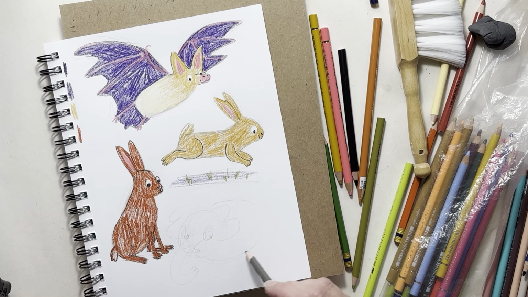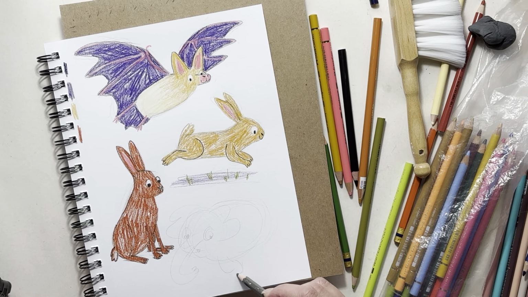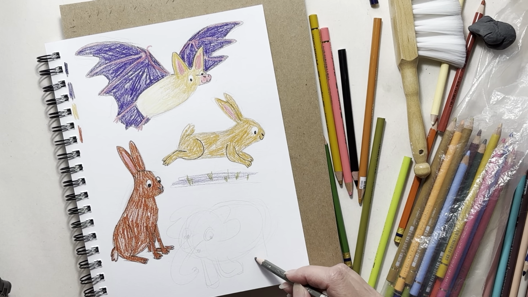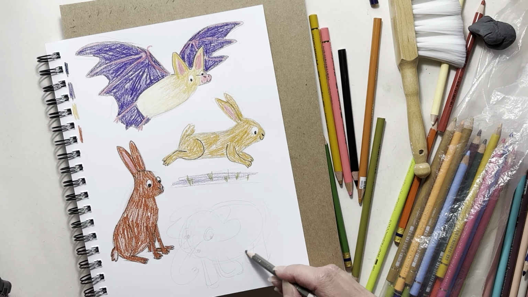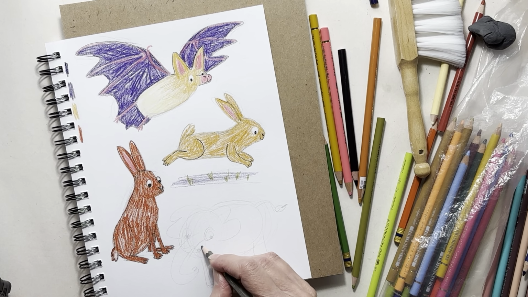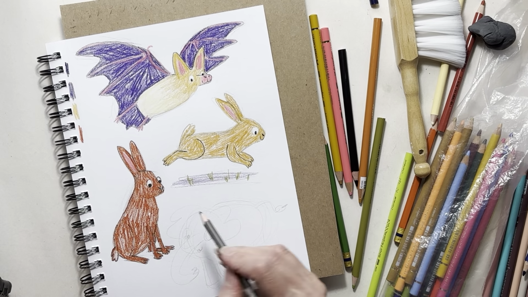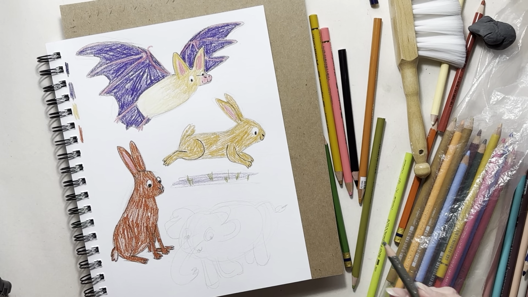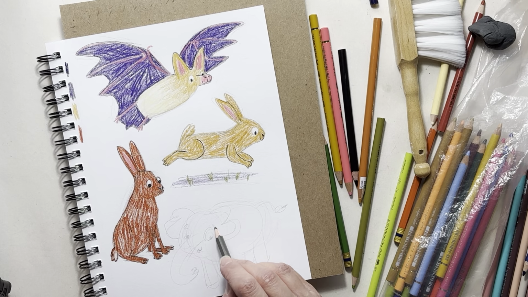I suppose maybe I should draw a person too, huh? I'm not going to do it right now, but well, anyway, that is generally where I will go with my little elephant. I haven't given anybody eyebrows. I mean, they don't have eyebrows, but you know.